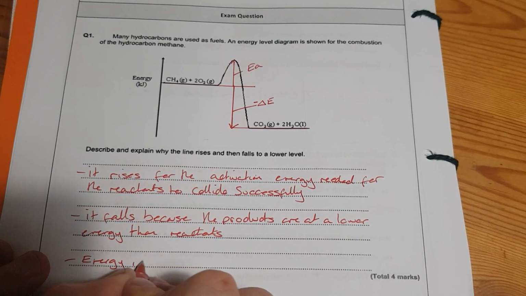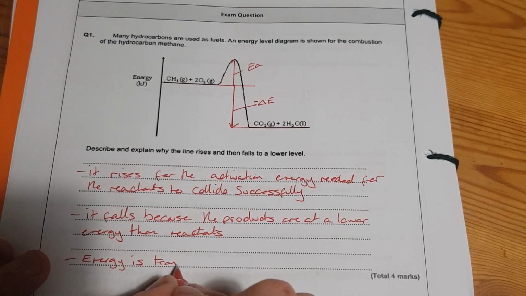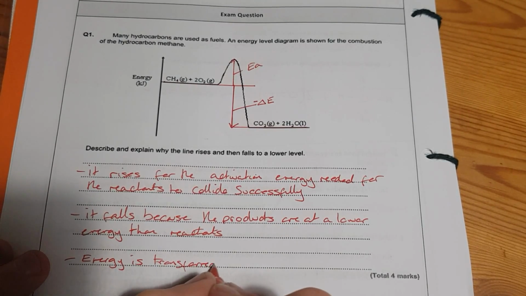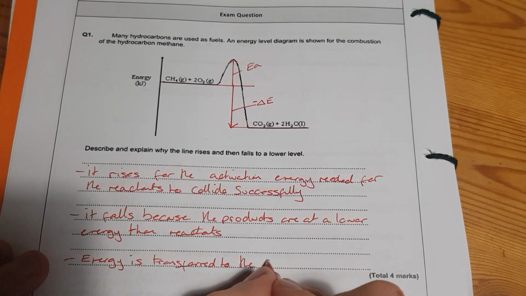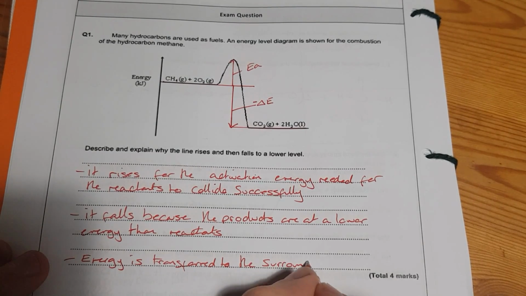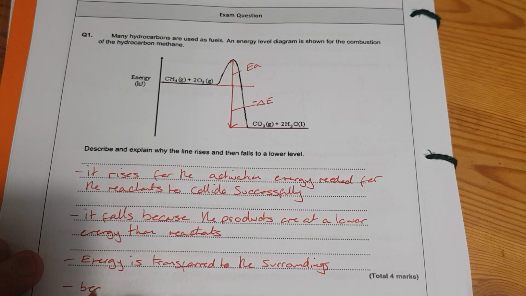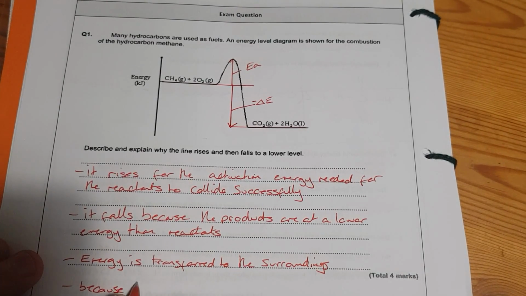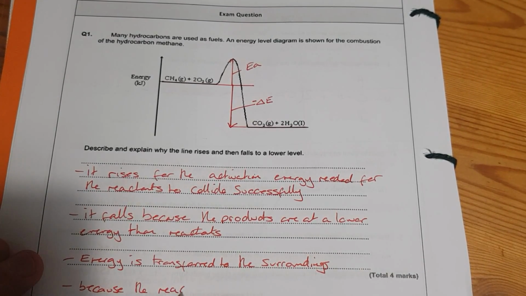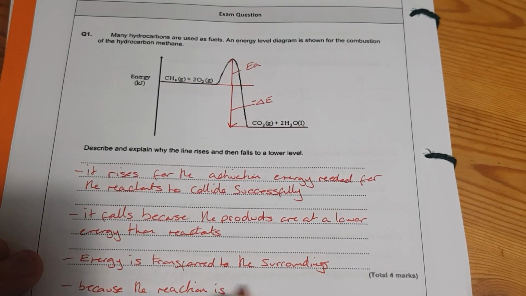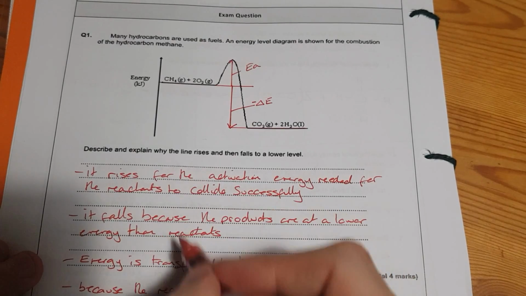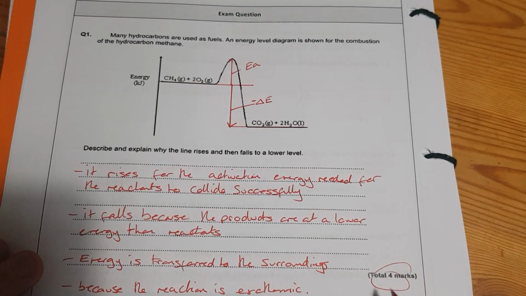Energy is transferred to the surroundings, because the reaction is exothermic. 4 points, 4 marks.